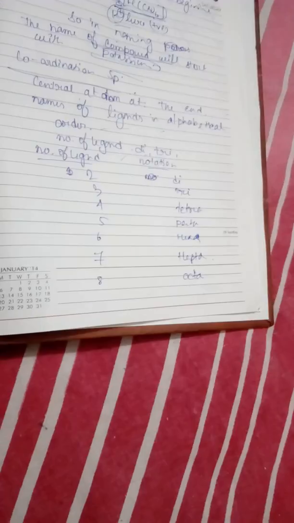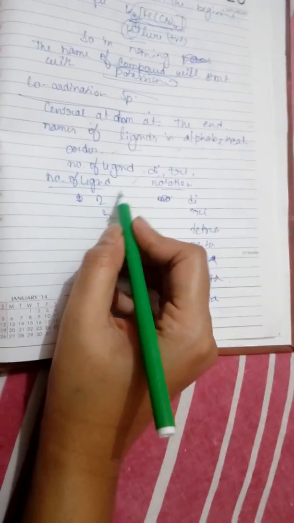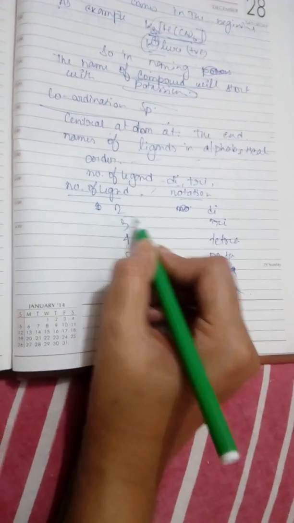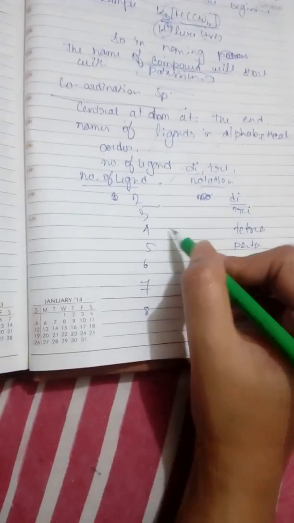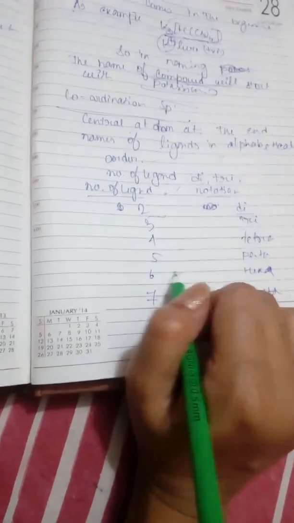Now, for the number of ligands, if the number of ligands is 2, then we add the term di, 3 tri, 4 tetra, 5 penta, 6 hexa, 7 hepta, 8 octa, and so on.